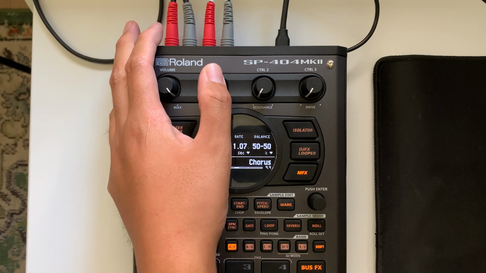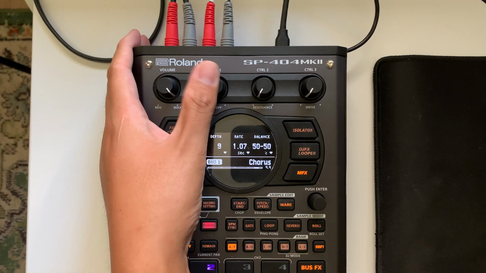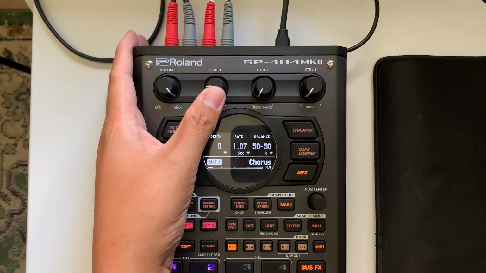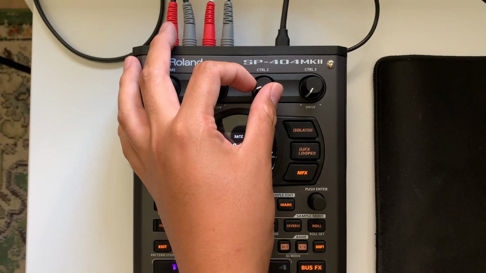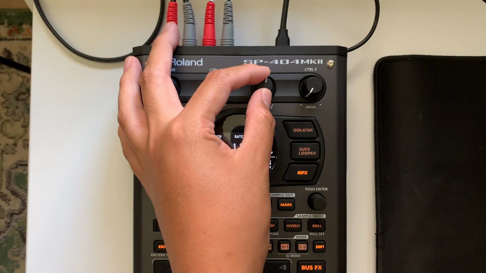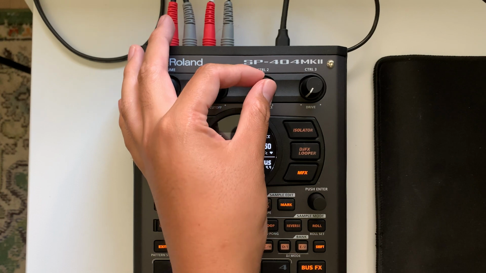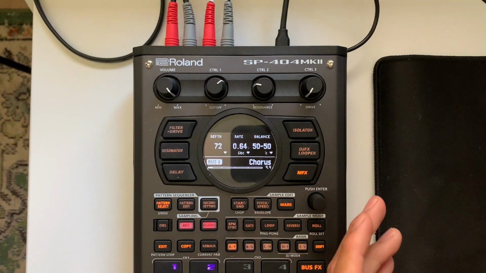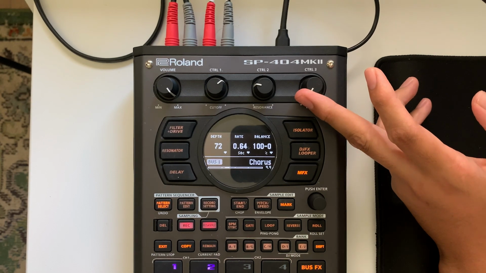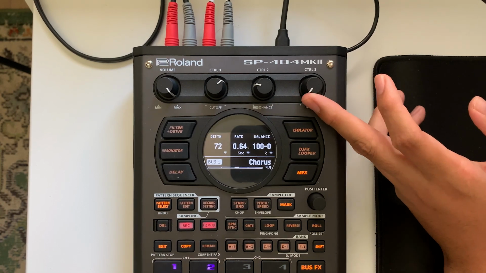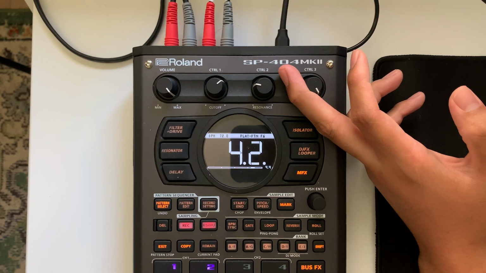Depth is messing with the depth of the sound, 100 affecting it way more than 0. Rate is just going to set the cycle, the period of the cycle of the effect. And then balance works just like a mix knob, where you're mixing the dry and wet signal. So 100 to 0 is going to be no effect, versus 0 to 100 is like the full effect of it.